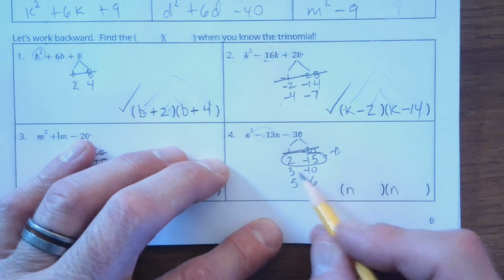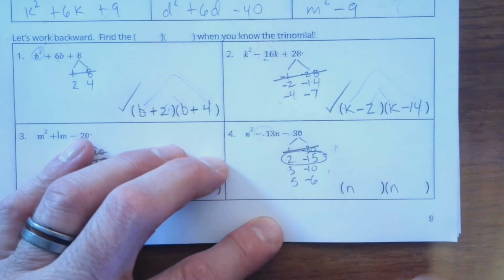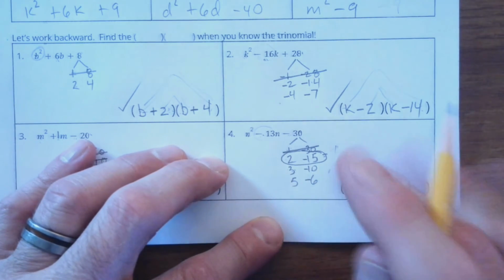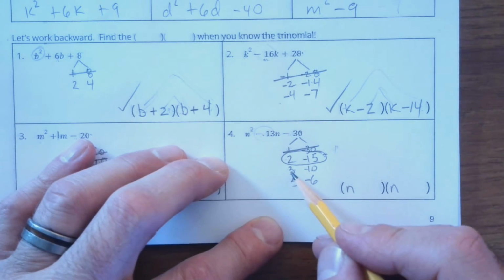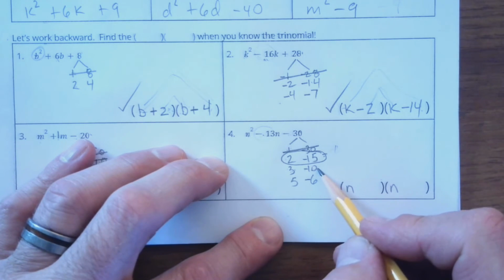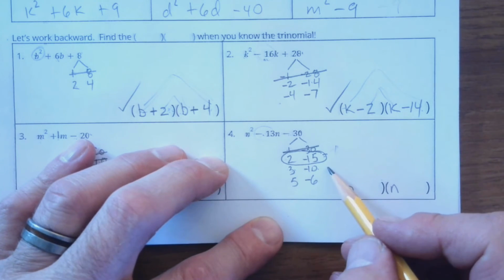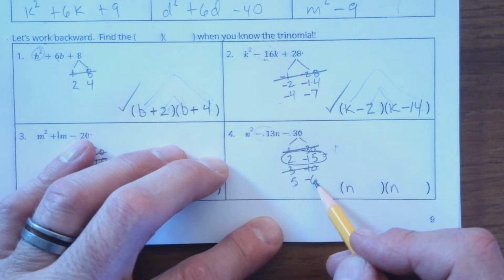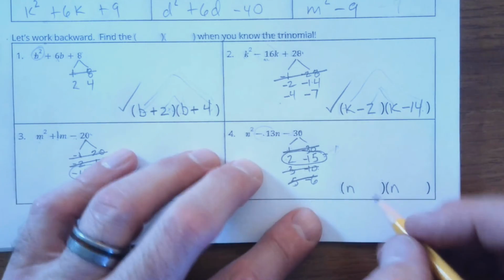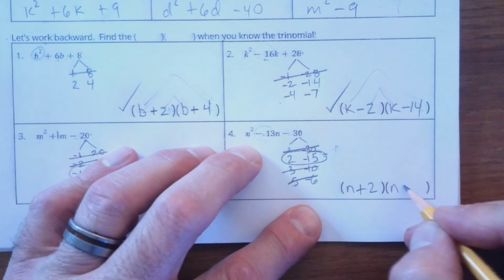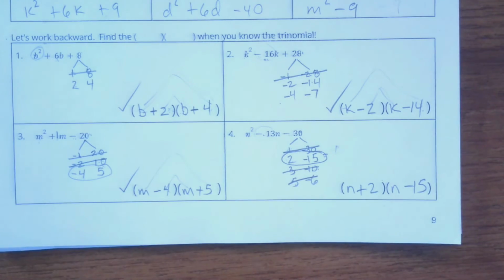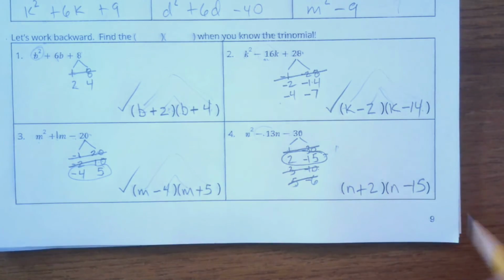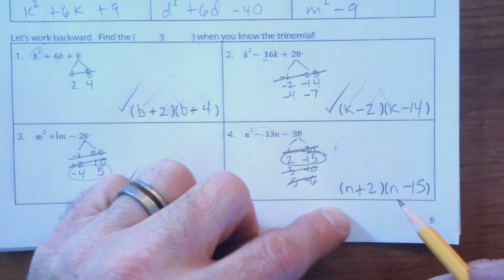But you know what? This one's freaking me out. I'm not sure, because I see a 10 and a 3, and that makes me think 13. What is 3 minus 10? Well, it's negative 7. So that doesn't match. 5 minus 6 is negative 1. That doesn't match. So it is indeed positive 2 and negative 15. I think we got it, but let's double check.